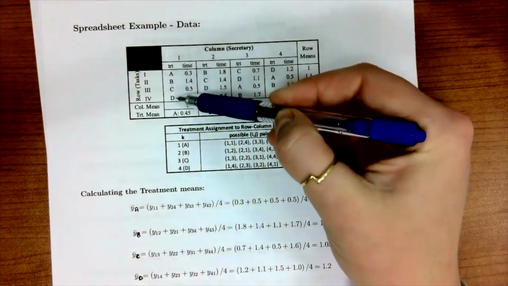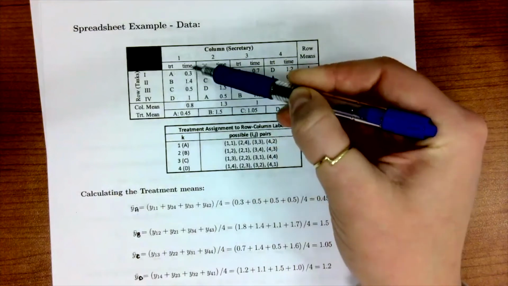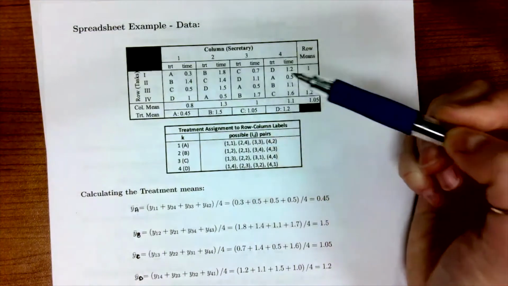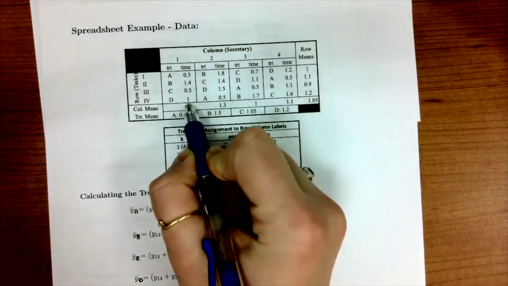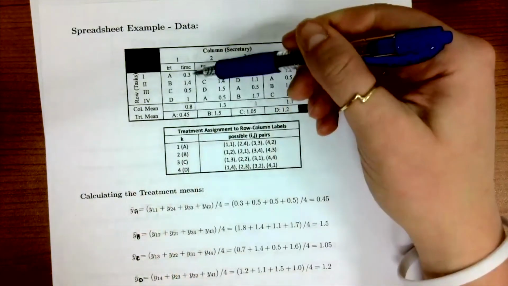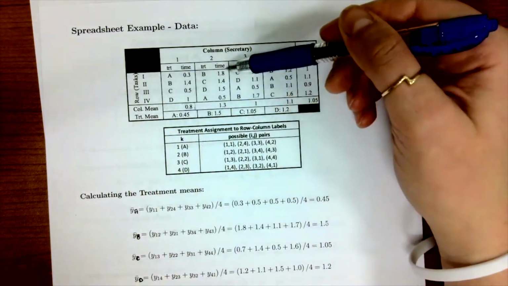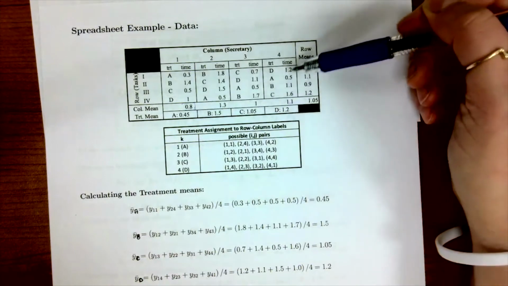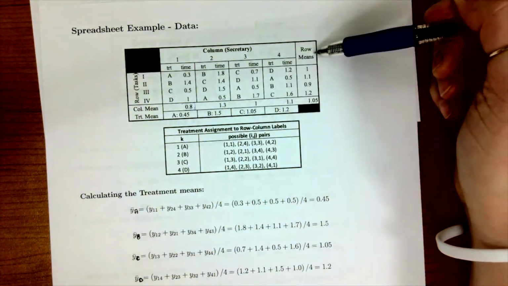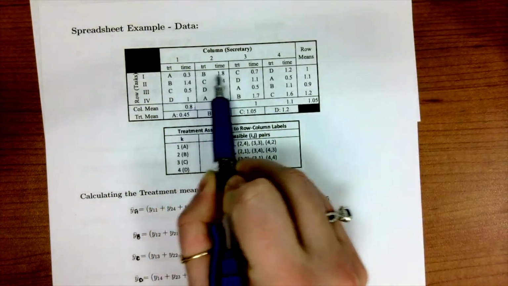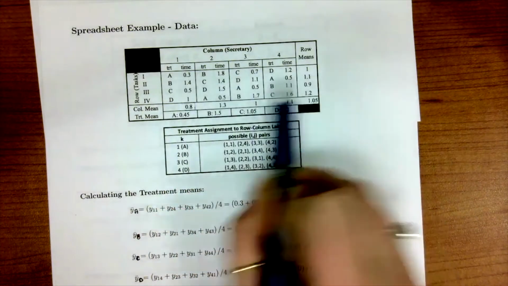We have our treatment, and then here's our response for time. Our column means are represented right here. That's just taking the average, putting it here, taking this average, putting it here, and so on. We also have our row means, which is averaging across this way.